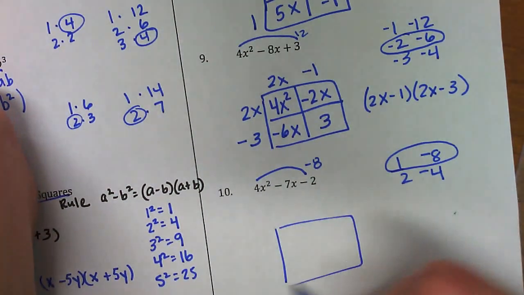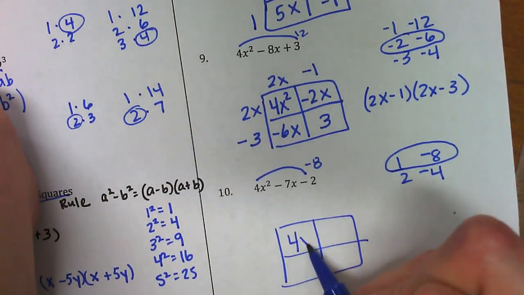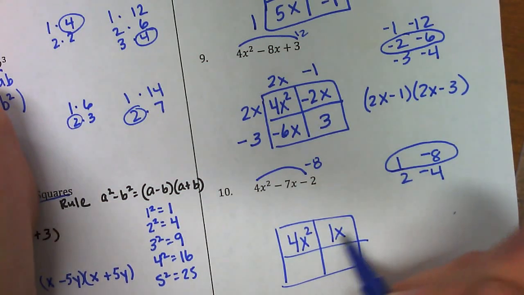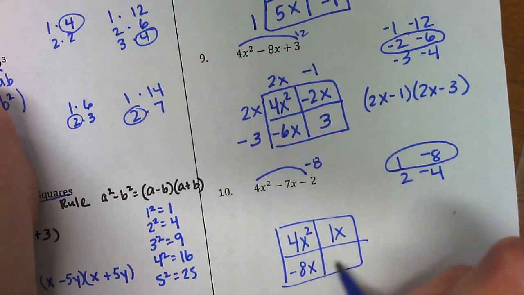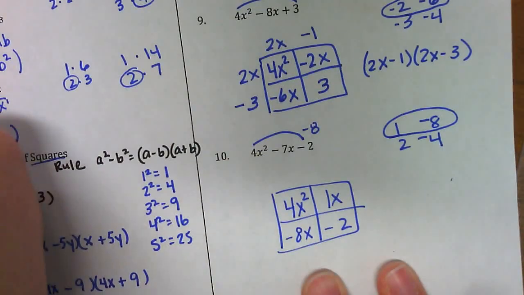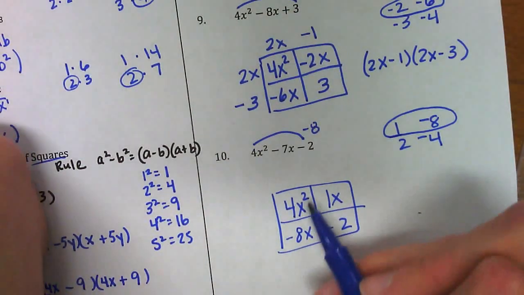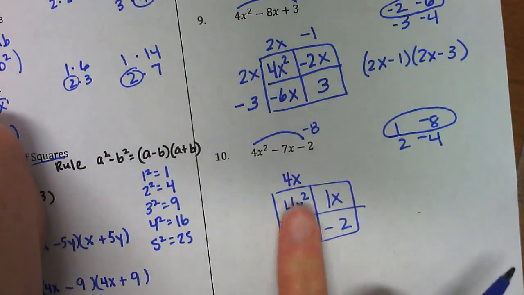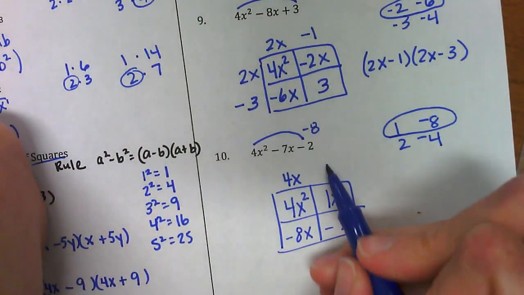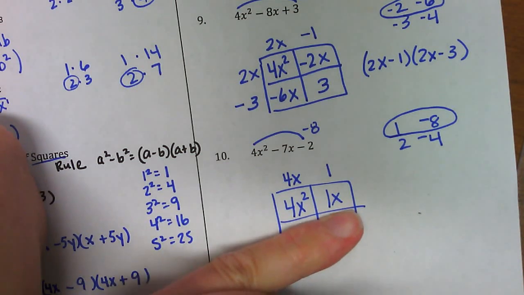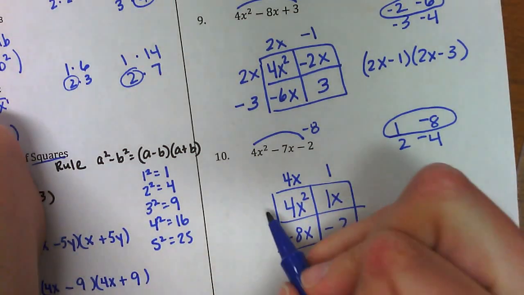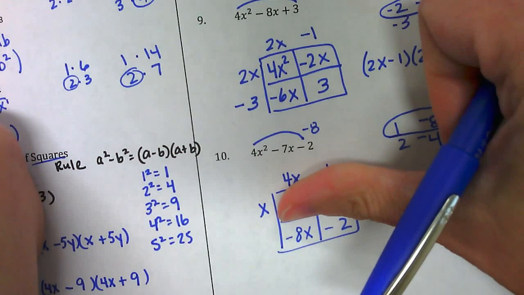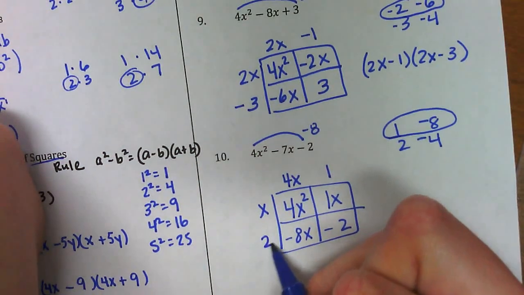So in my box, first term, second term, third term, last term. GCF 4x, GCF 1. GCF for the row is x. GCF for that row is 2.